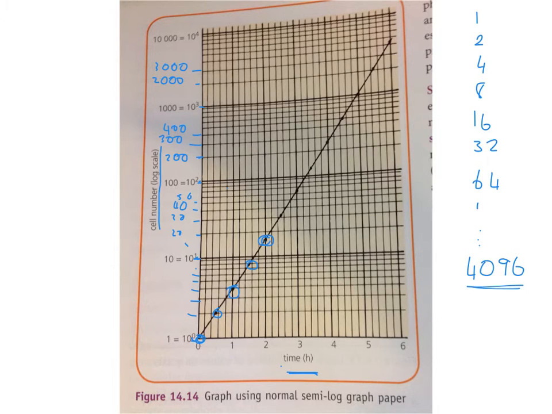So here's 20, here's 30, so 32 about here. And so on. Then we come up here, up to 64. And then we keep on plotting using this scale till we get to the 6 hour mark, where 4096 is up here. And that is how to plot a semilog graph. There are other types of graph paper where both sides are logged, but fortunately you only need to know about the one.